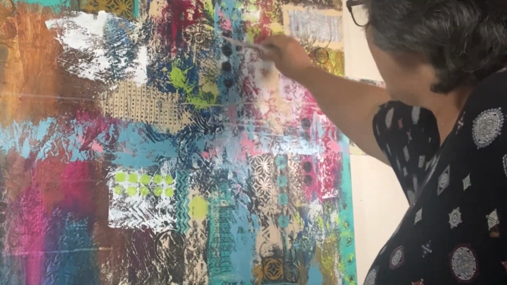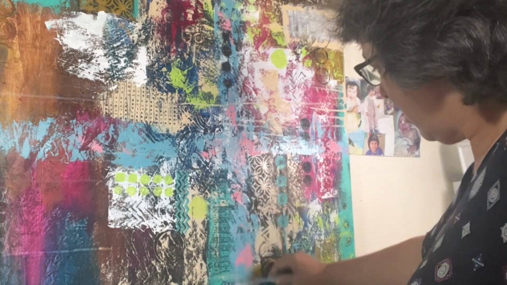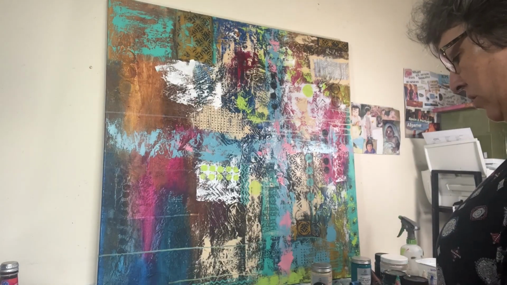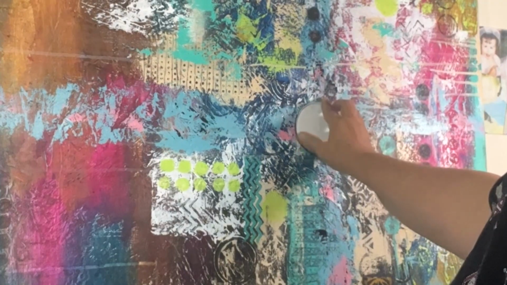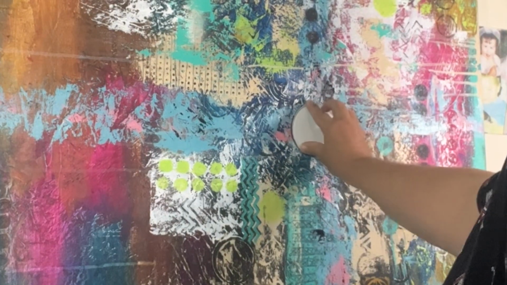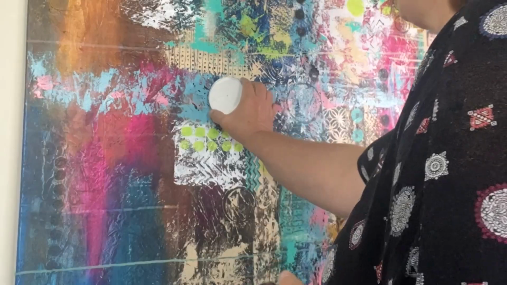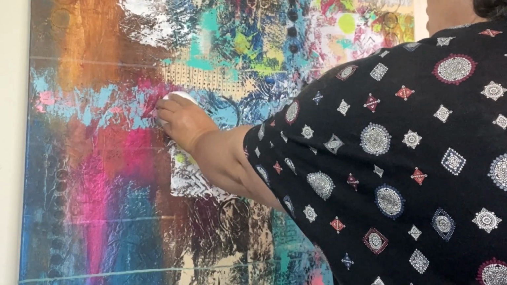Oh yes, and in terms of color, again, I'm just very intuitively driven by color. Just what feels like the right colors are going to work. There's no real structure. I just allow what's meant to come out, and I think this painting worked out really well. I was very happy with it.